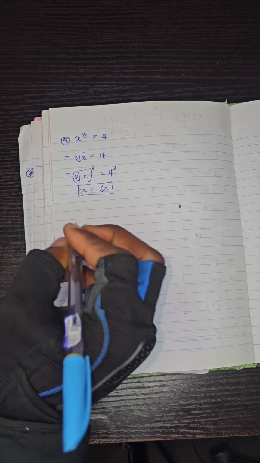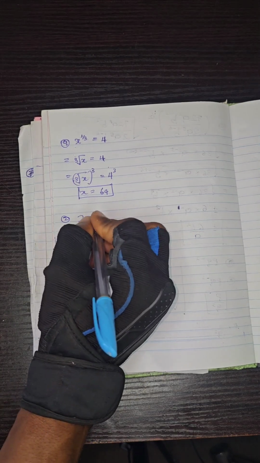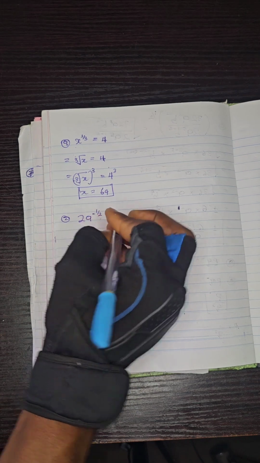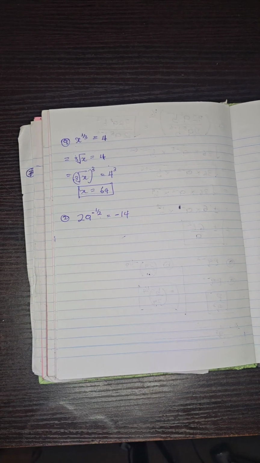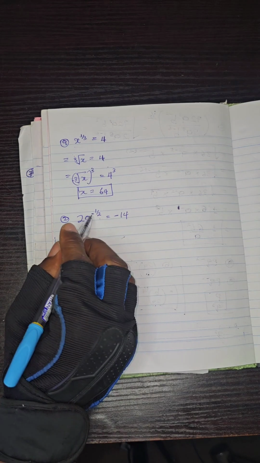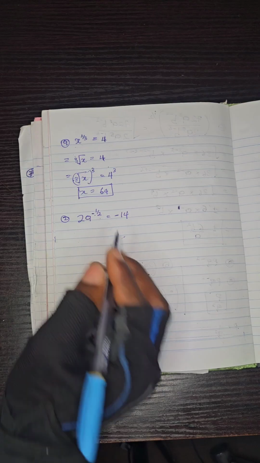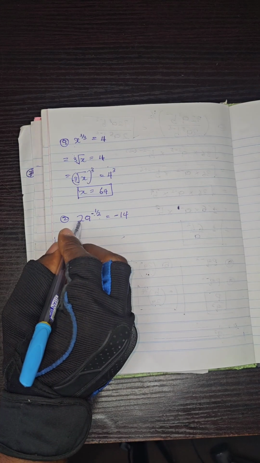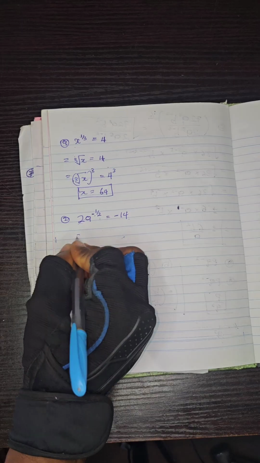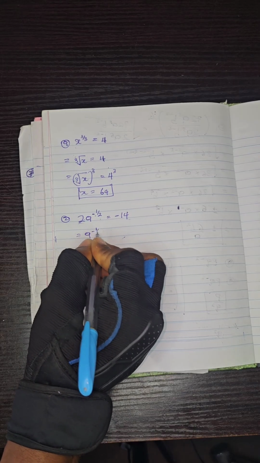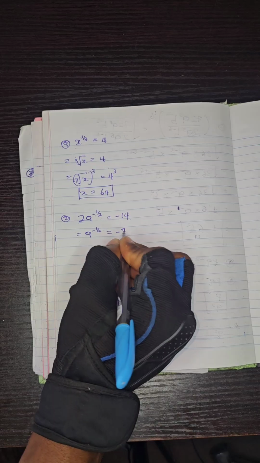So let's solve the next example. The next one is 2a raised to power minus 1 over 2 is equal to minus 14. Now remember, this minus 1 over 2 only applies to this a. So let's start solving. First thing we are going to do is to make this a be on its own, so we'll divide both sides by 2. We are going to have a raised to power minus 1 over 2 will give us minus 7.